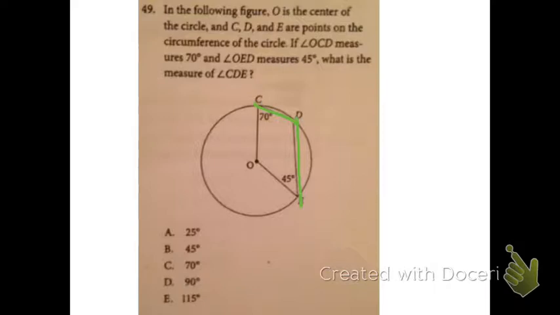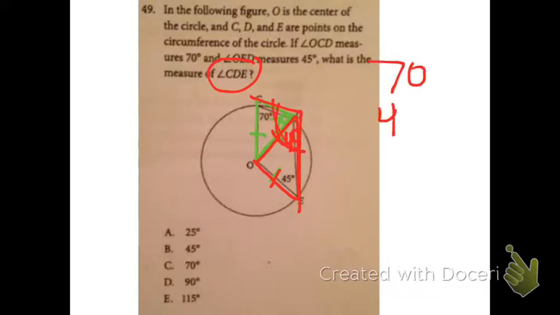Alright, that was enough time to pause. So what we're going to do is draw an extra line here. Radii. It's always good to draw radii because you know they're all equal to each other. And when you have triangles, that creates isosceles triangles. So this angle down here would be 70 degrees because they're base angles of this isosceles triangle. And then you got this angle over here, which would be 45 degrees because that would also be an isosceles triangle. So CDE is the sum of both of those angles, 70 and 45, which adds up to 115.